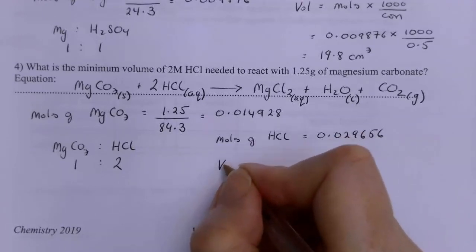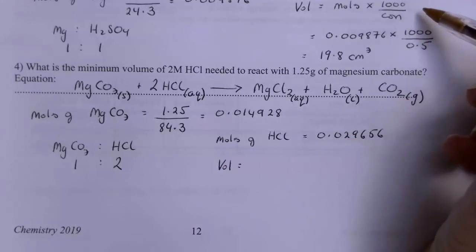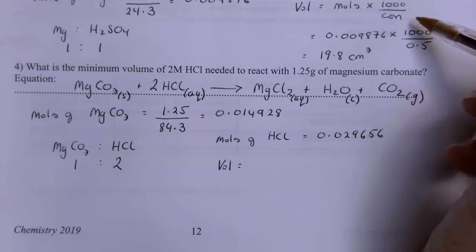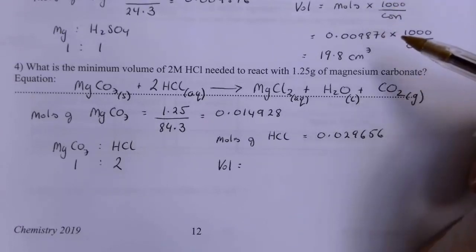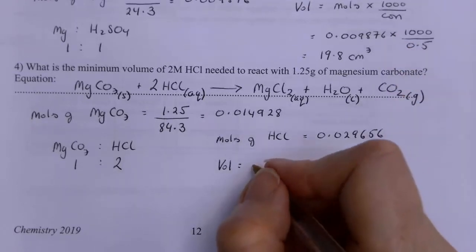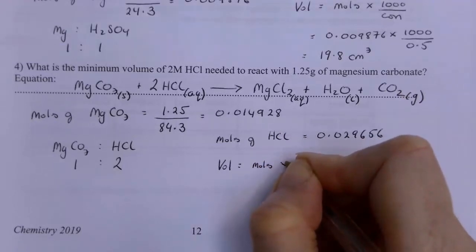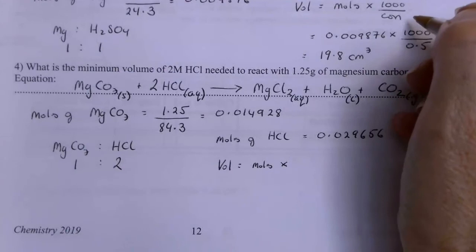I'm working out the volume again. So the volume, as we looked at here, is moles times 1,000 divided by the concentration. All I've done is I've rearranged my moles equation. The other way you can think of this is using units. So you've got moles times 1 over the concentration.